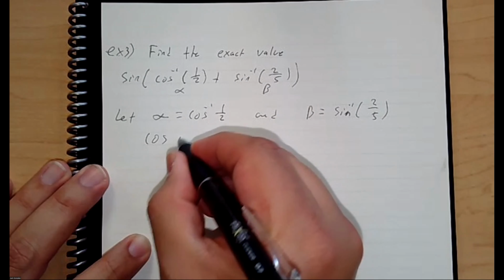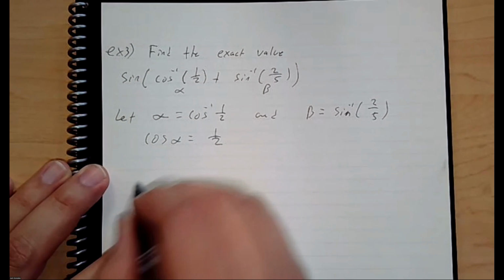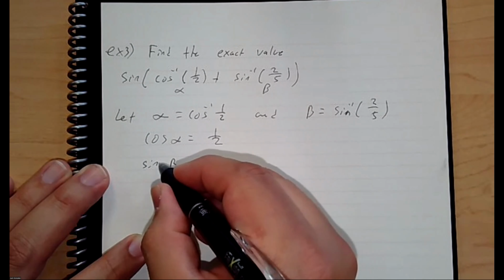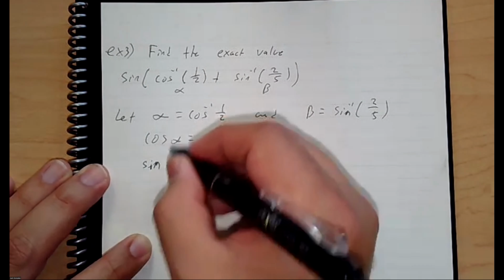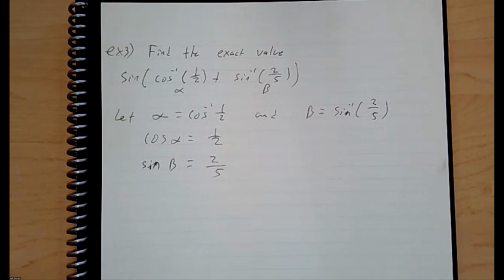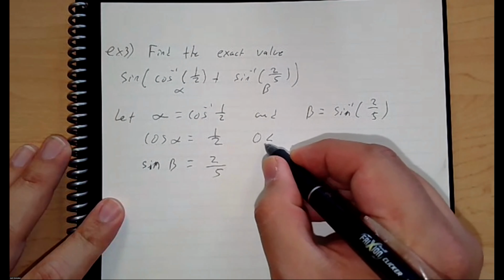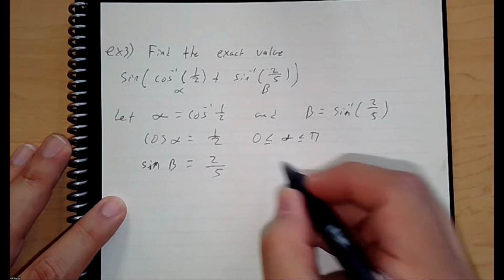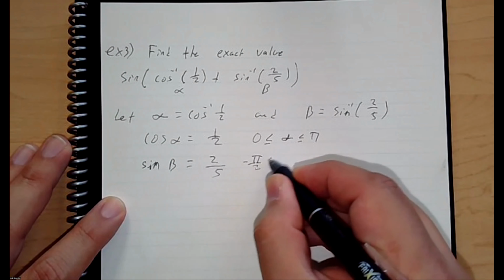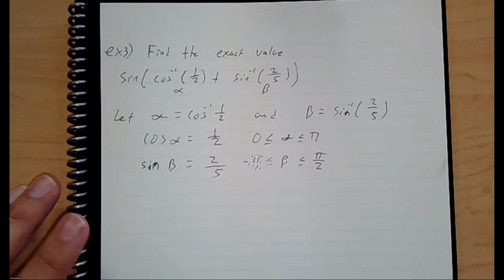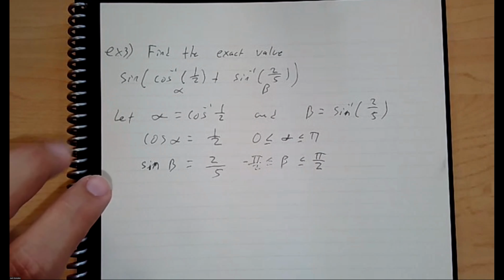That means there's a cosine alpha that equals 1/2, and there is a, I'm sorry, a sine beta that equals 2/5, right? The range of cosine inverse is between 0 and pi. The range for sine inverse is going to be -pi/2 to pi/2, right? So using those ideas, I can kind of figure out where the alpha and beta are.